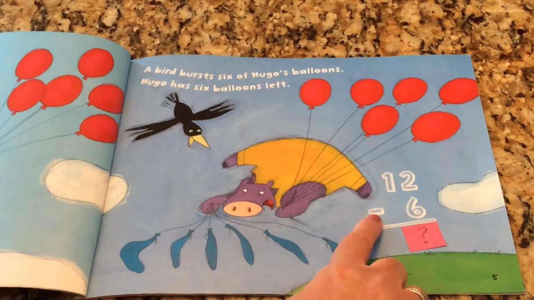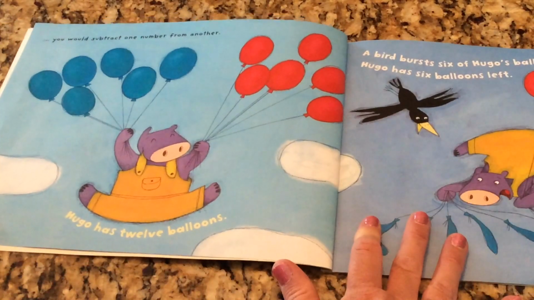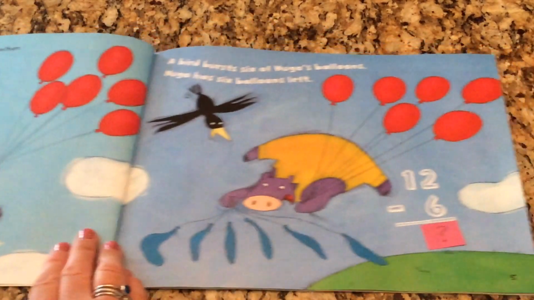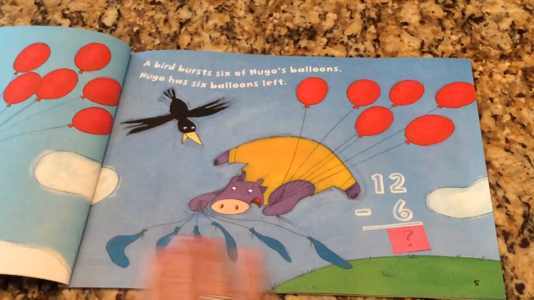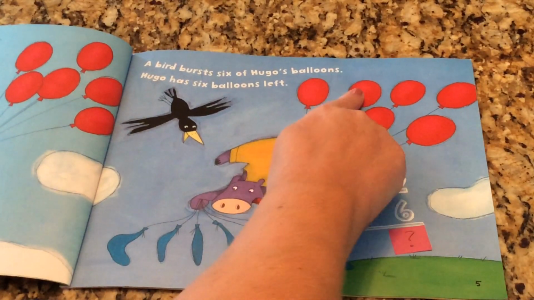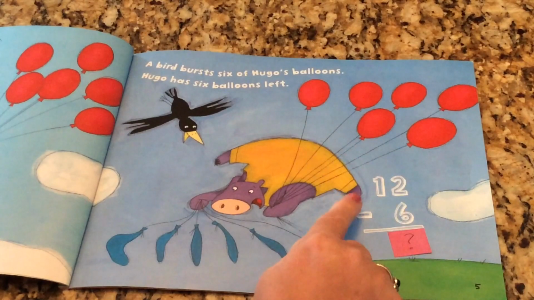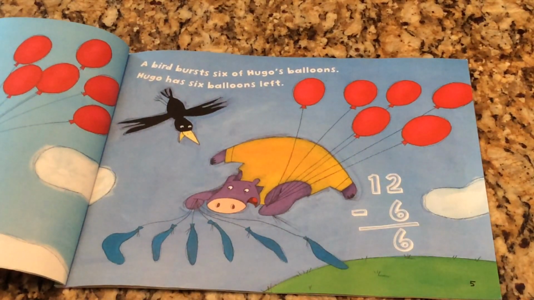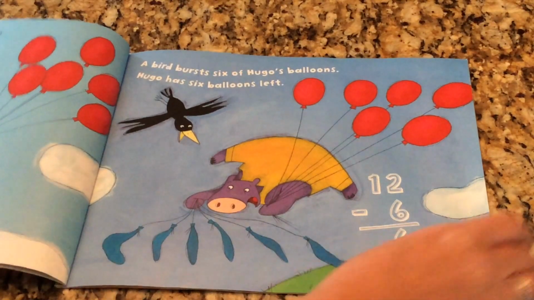The needle that pops the balloons. There were Hugo's 12 balloons, 6 and 6. Here, these 6 got broken, so 12 minus 6 leaves Hugo with 6 balloons. Take away.